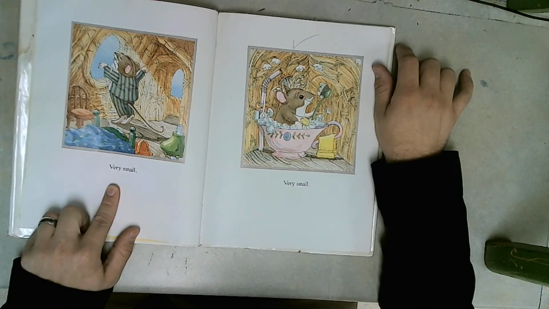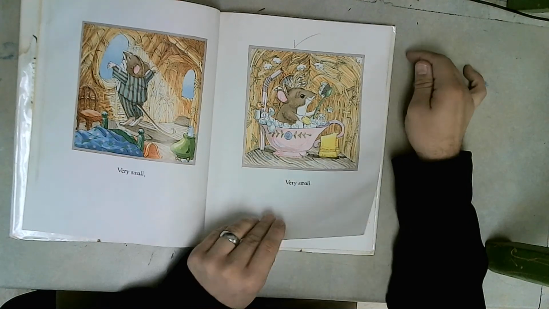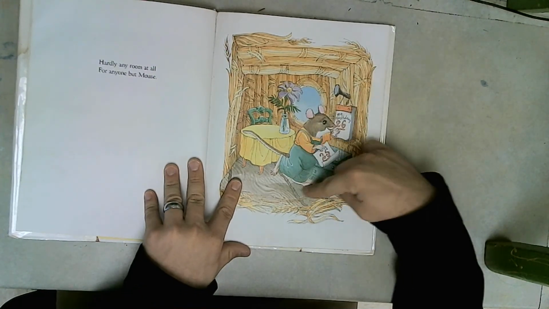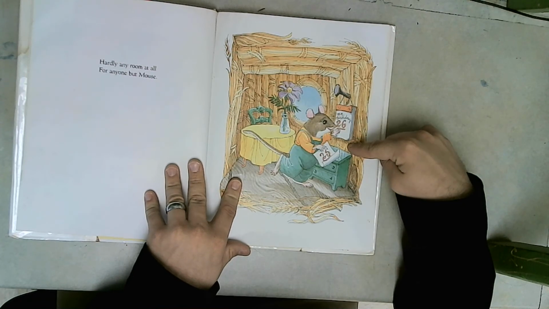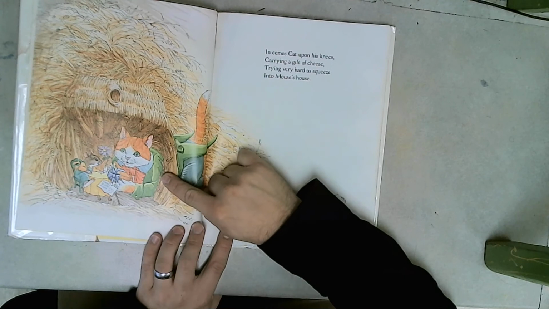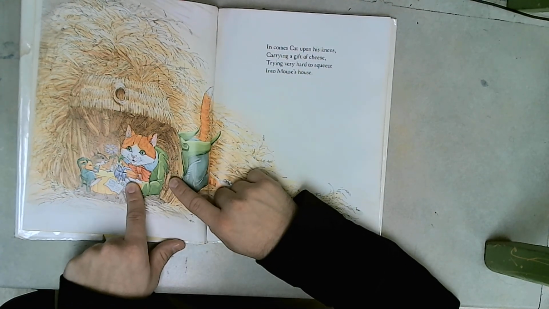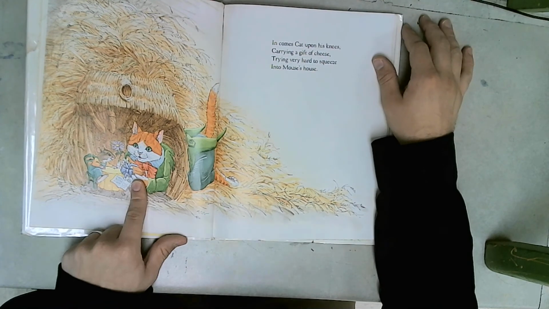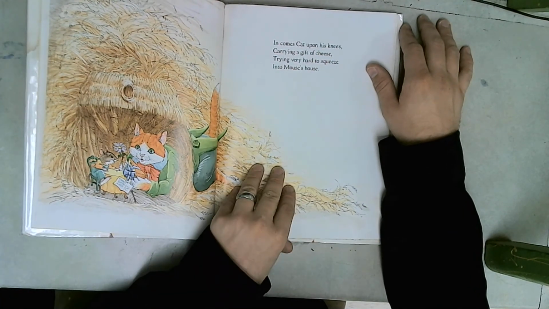Very small. Hardly any room at all for anyone but Mouse. In comes Cat upon his knees, carrying a gift of cheese, trying very hard to squeeze into Mouse's house.